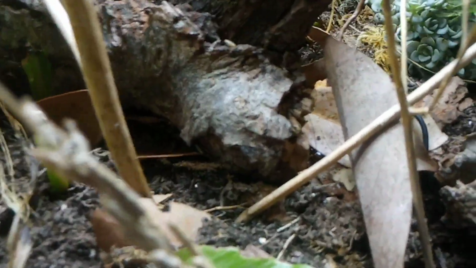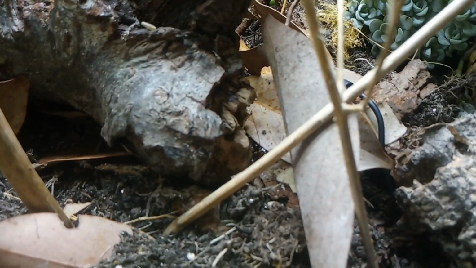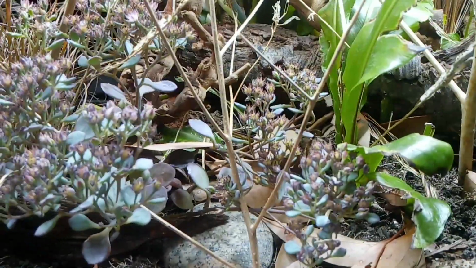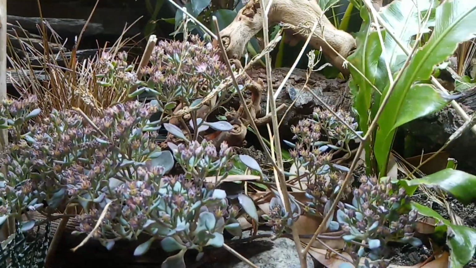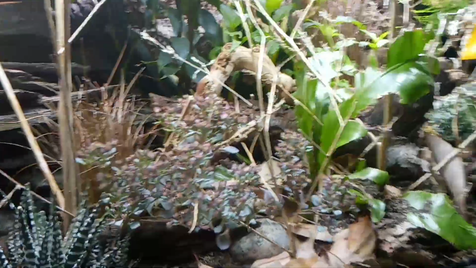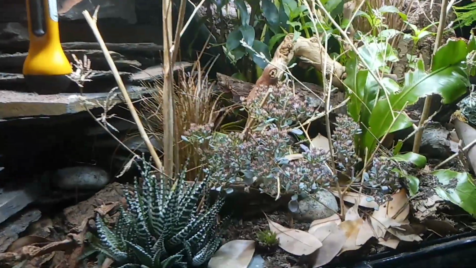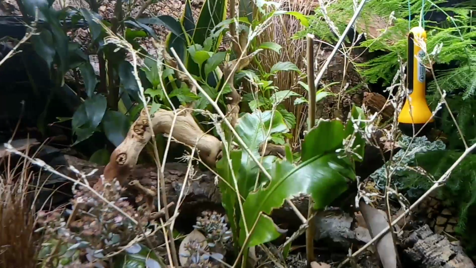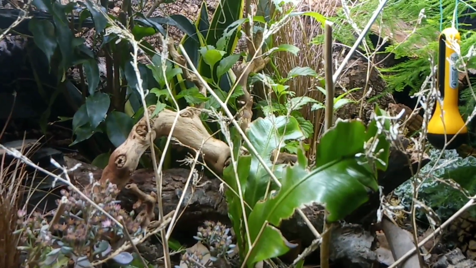I did find a baby cricket in here a couple of days ago, which is a sign of crickets breeding and reproducing. So that is evidence there of the system replenishing itself, supporting itself, sustaining itself. Yeah. And then overall, that enhances the well-being and health of the leopard gecko that lives in this enclosure.